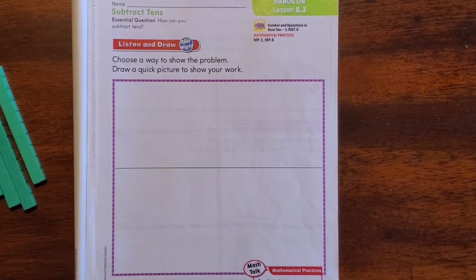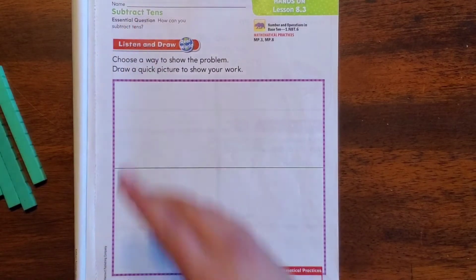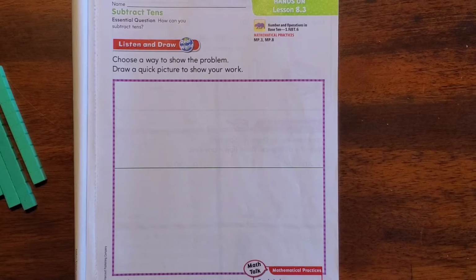So we have done adding tens, which we know is putting together. So we know that subtracting is pulling apart. So if Tara has 30 seashells, 20 of those shells are big and the rest are small. How many small shells does she have? So let's solve that part of the problem first.